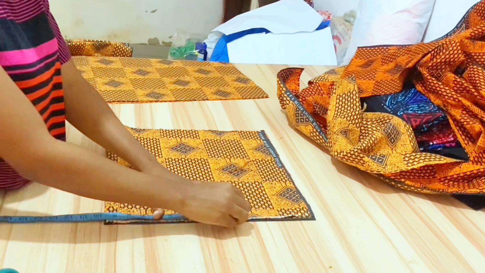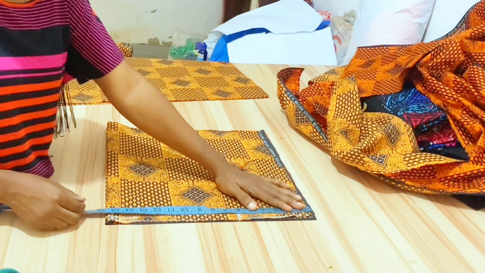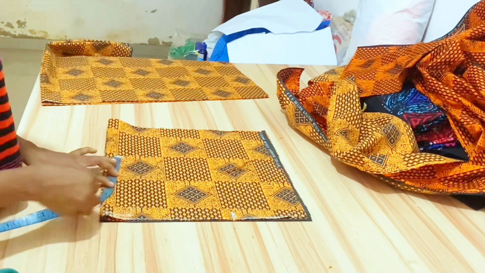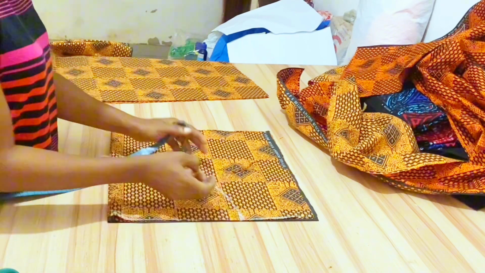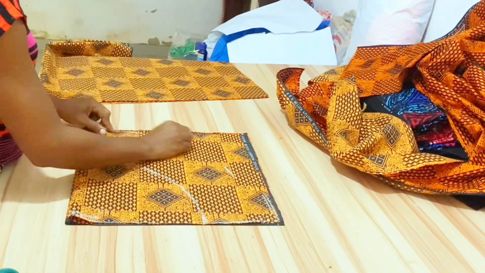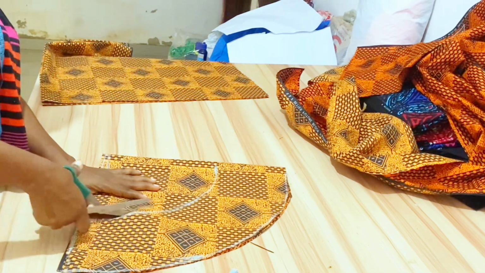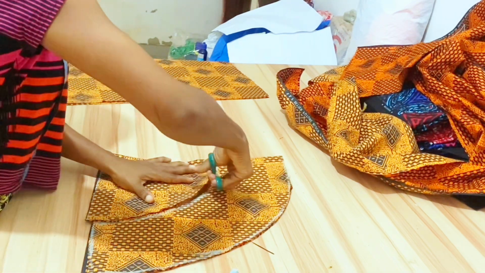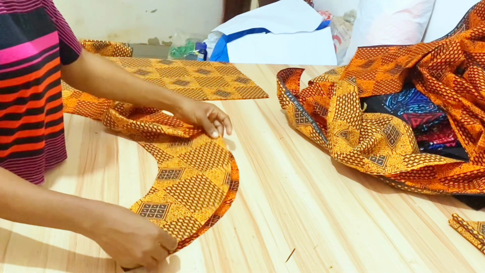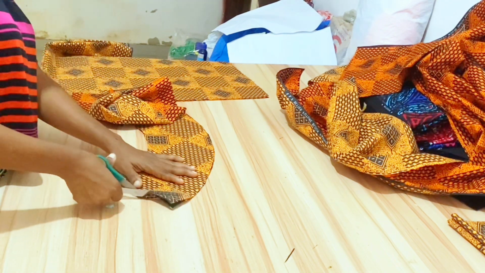Mark the 9.6 inches radius and the 5.5 inches length on different positions. Proceed to cut out. Open flat the fabric, curve the center as shown.